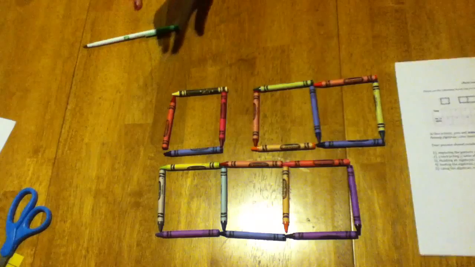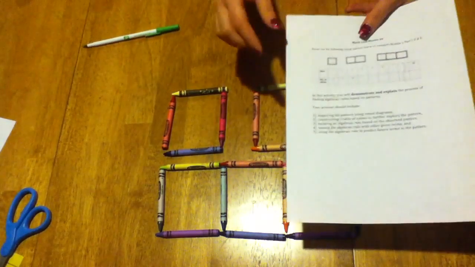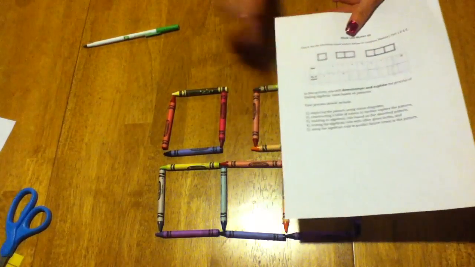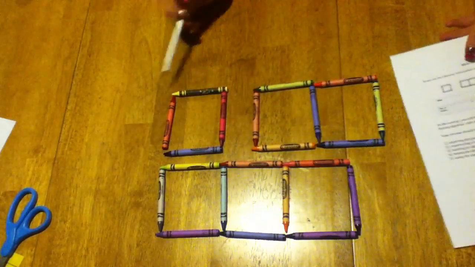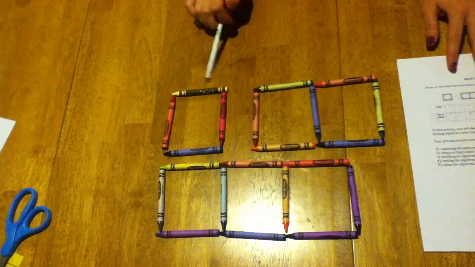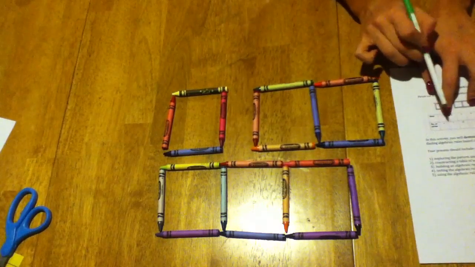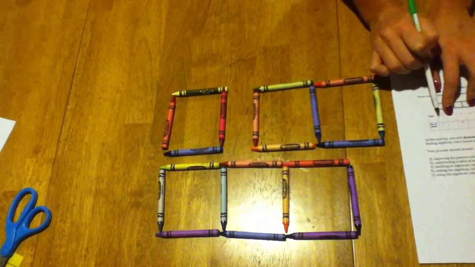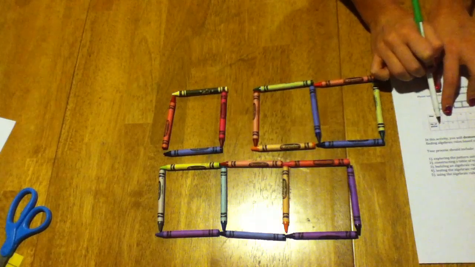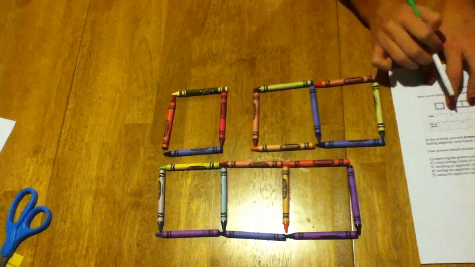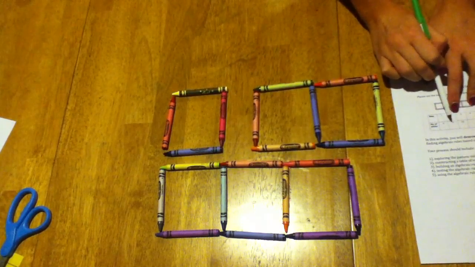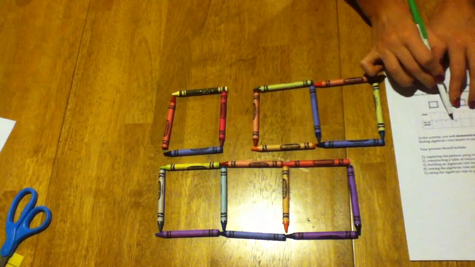So we're going to look at this function table and try to find out what the rule will be for this function. In our first box, we have 4. In this function box, we have 1. The first step is 4 sticks, or 4 crayons in our case. On the second one, we have 7 crayons, and on the third, we have 10.